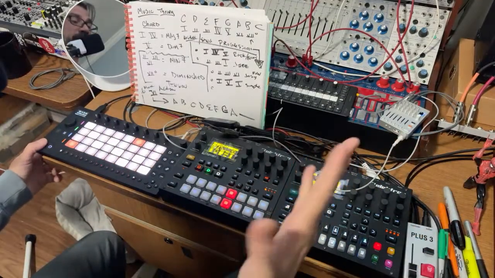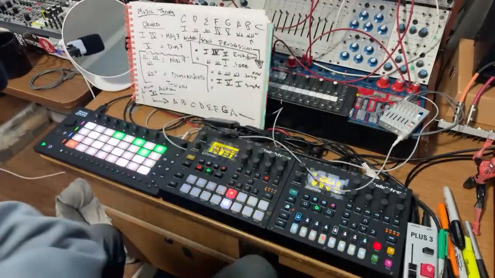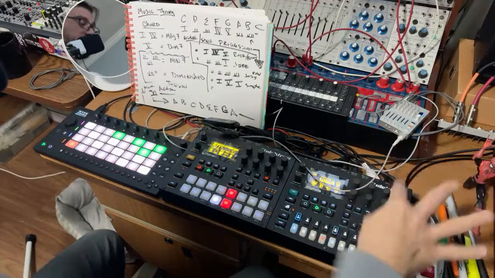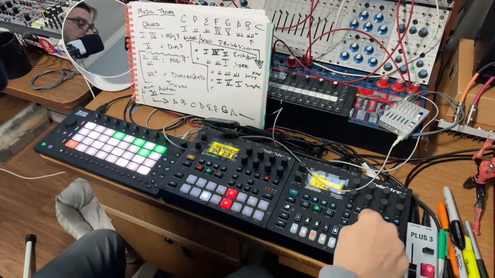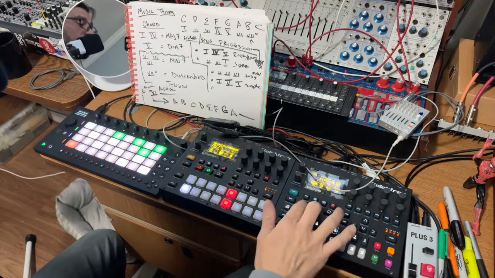So we're going to go back to it. Over here on another instrument, I'm just going to make something up, like a bass. I'm going to play A minor, the chord.